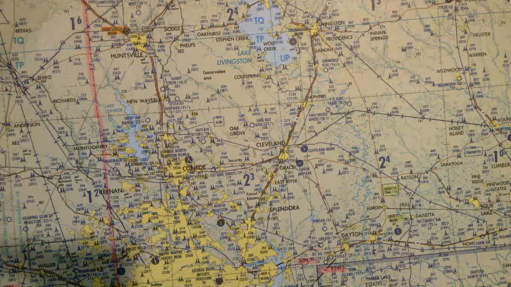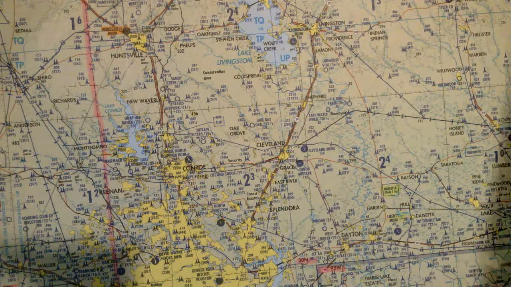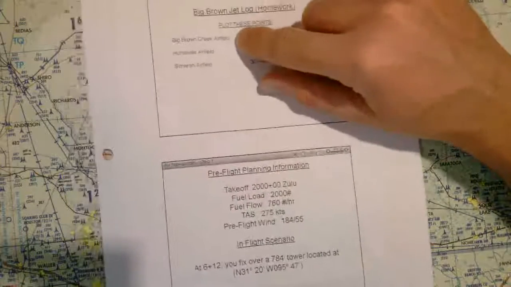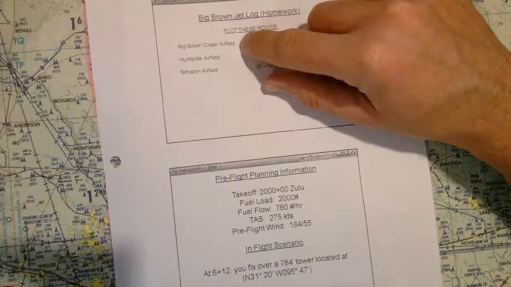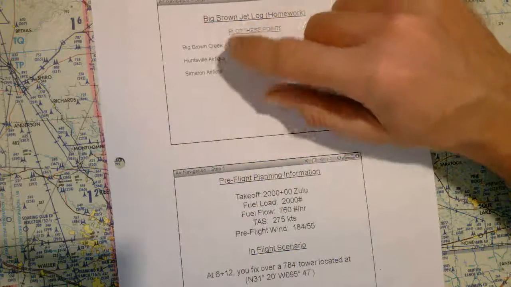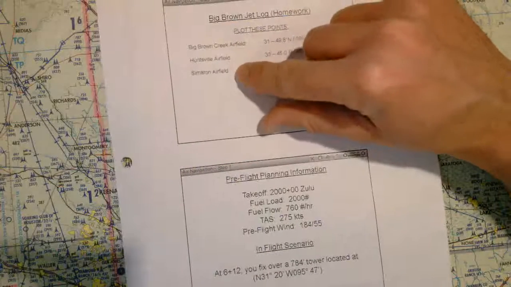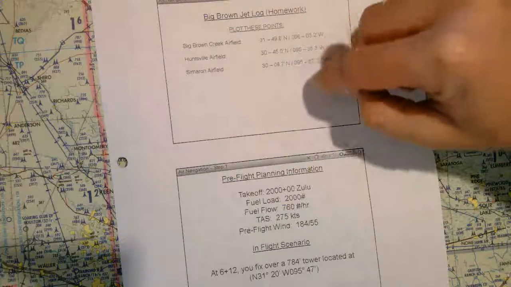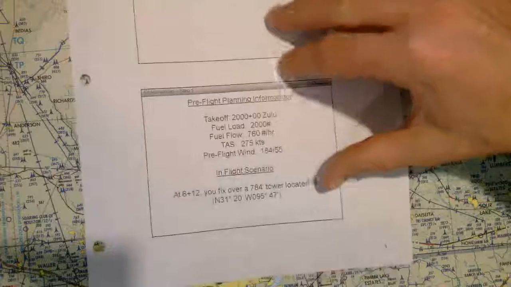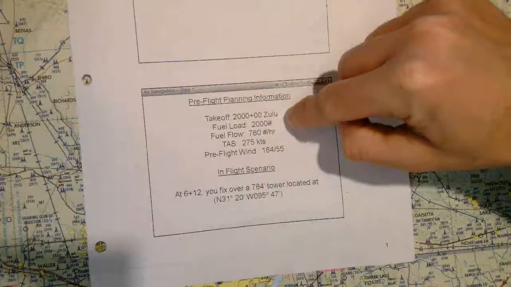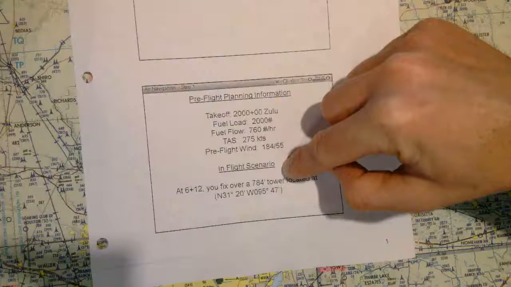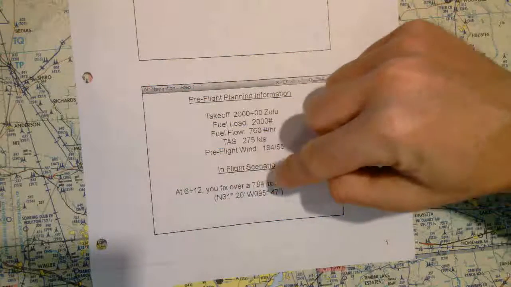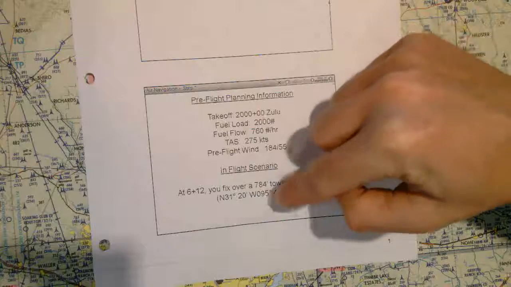We are working through our jet log for the Big Brown Creek scenario. Just to familiarize again, we started at Big Brown Creek, which was on our chart. We found it wasn't really a point at all. It was just some random spot right next to a water source, and then Huntsville was a field, and then Cimarron was again just some arbitrary point, an old airfield basically. So we got those 3 points, and then we used all the given data to do pre-flight wind calculations.